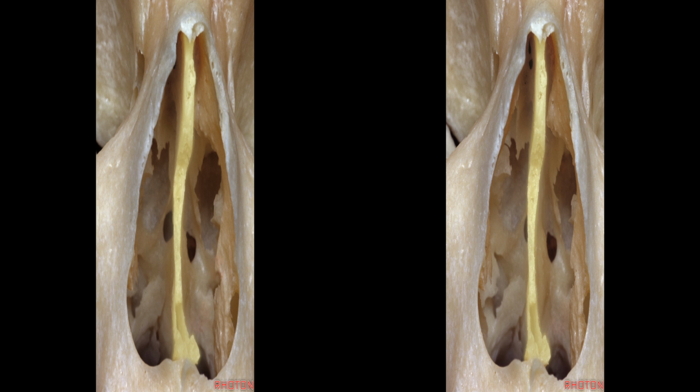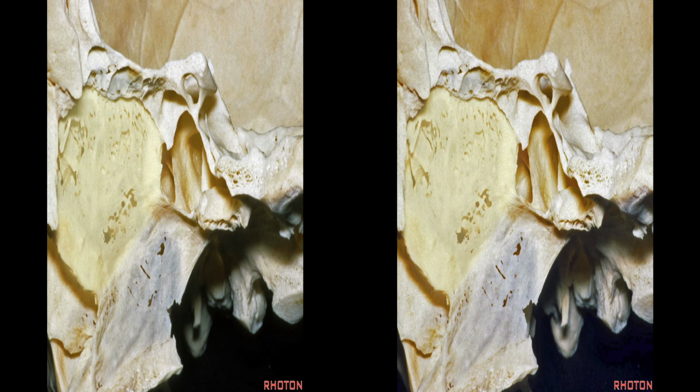So the nasal septum is formed above by, what bone is this? Ethmoid. Below by vomer. And anteriorly there's nasal septal cartilage. As you look back into the nasal cavity, what foramen is this? Right here, this is the sphenoid ostia. This is the sphenopalatine foramen between the sphenoid and the orbital process of the palatine bone. And this is where the maxillary artery comes into the nasal cavity. So the nasal septum is formed above by the perpendicular plate of the ethmoid, below by the vomer, anteriorly by nasal septal cartilage.